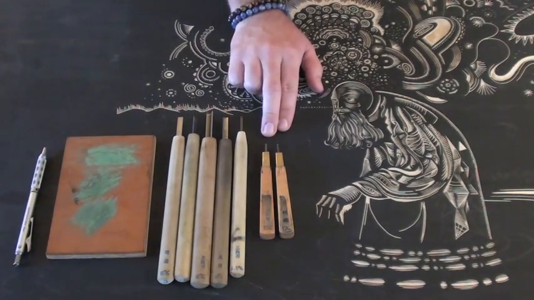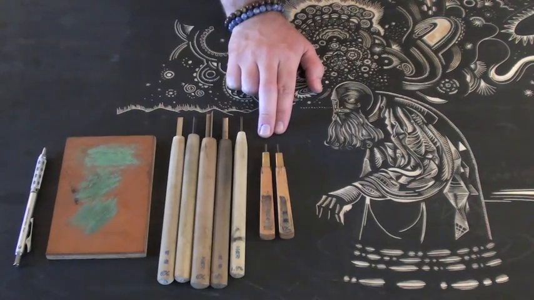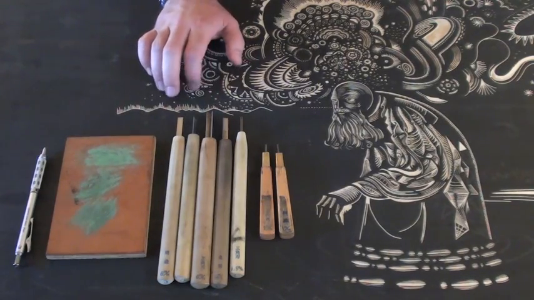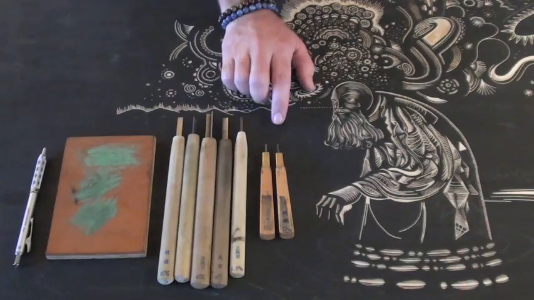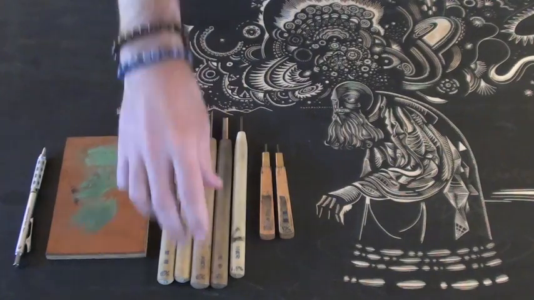There's basically two types of carving tools that are used to create the majority of marks. So you have U and V gouges. This is a U and a V gouge here. The first one's a U gouge, the second one's a V gouge, although you probably can't see the difference from there. So I'll show you here.